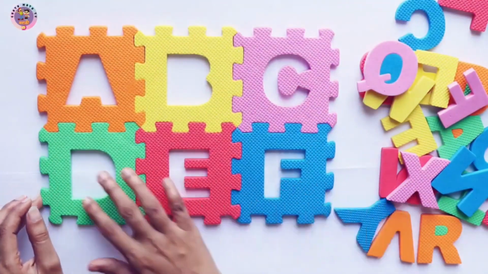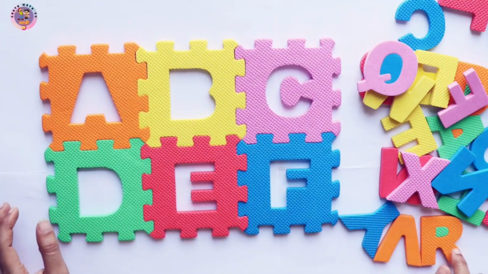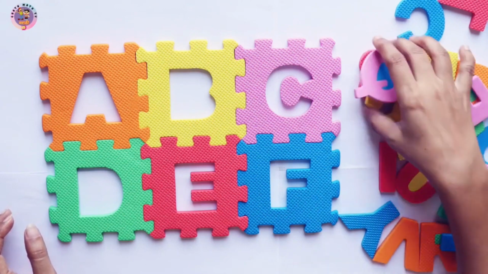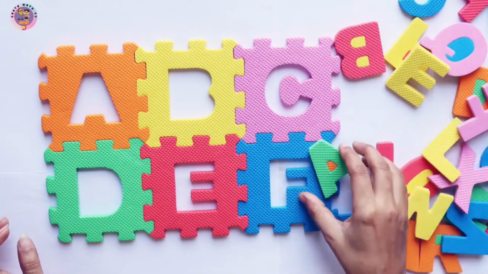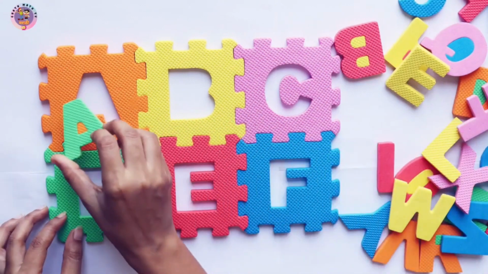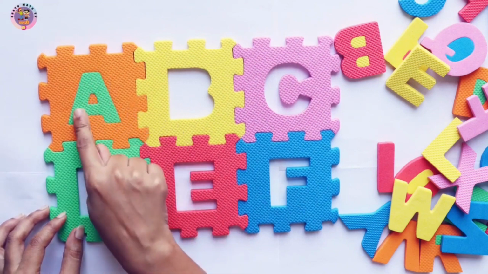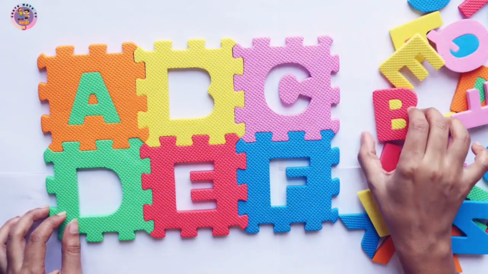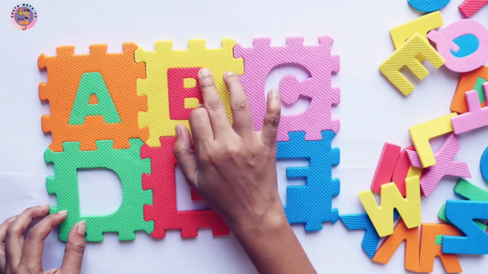Let's find this alphabet. Where is A? Let's find A. A for aeroplane. Now B. B for basket.